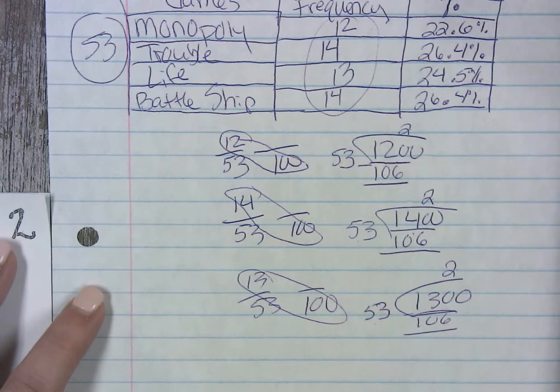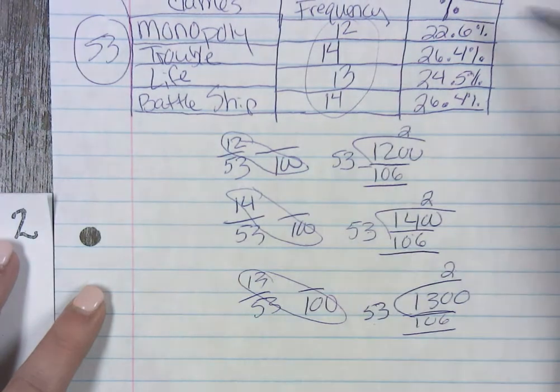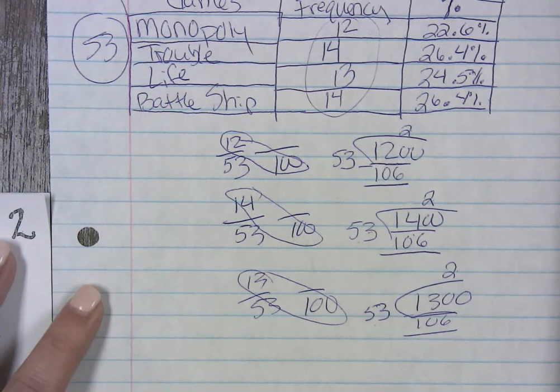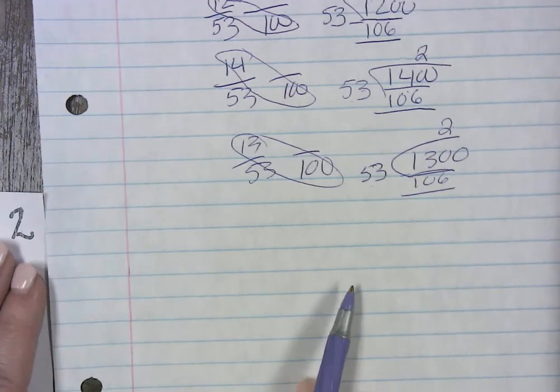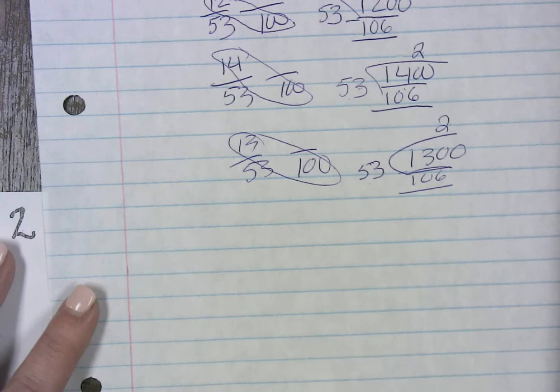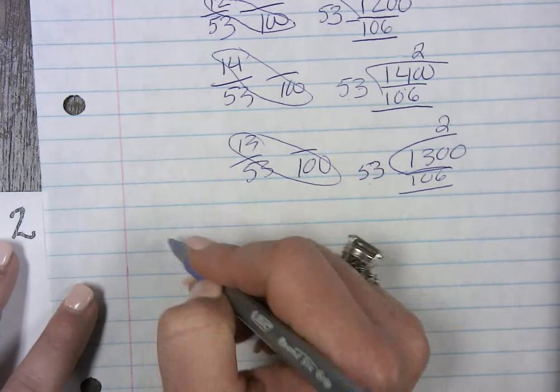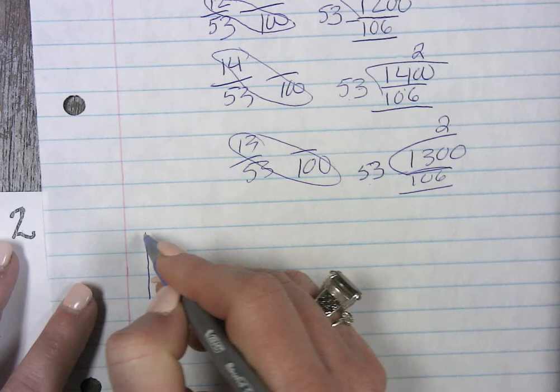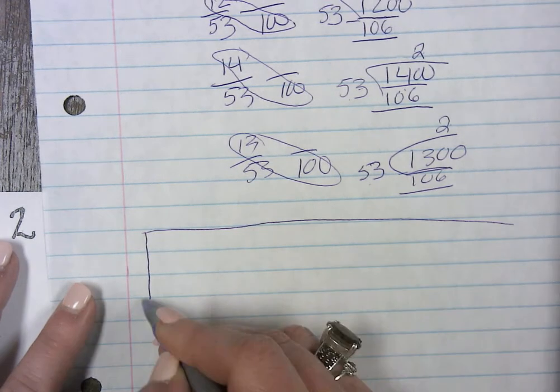So now that we found the relative frequency and it's already in our frequency table, we're just going to represent this data in a graph. And it's kind of like a bar graph. And you may see it horizontally or vertically. But let's just do the horizontal one right now. So we're going to draw our bar just like you would on a bar graph. So here's a big bar.